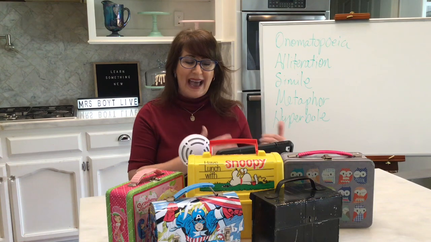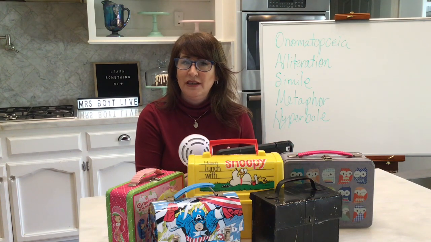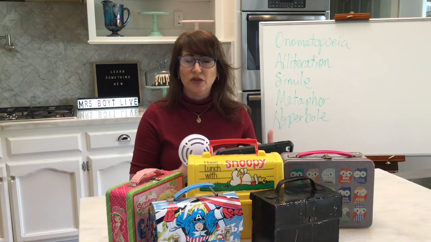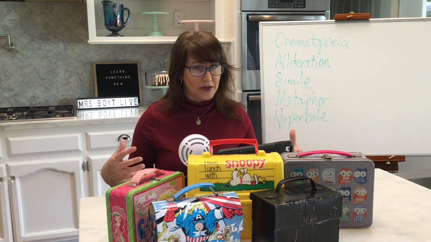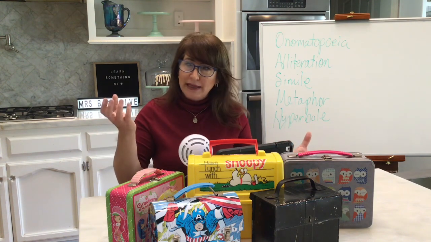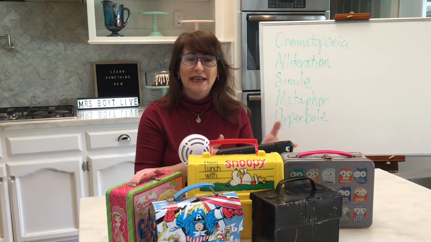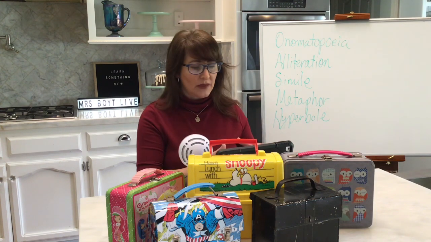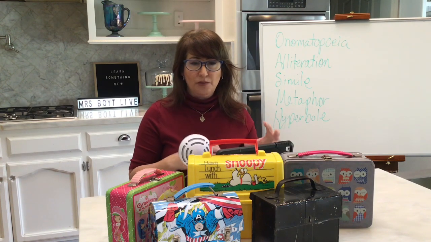Lucy's tummy was as content as a bear's before hibernation. So this gives you an idea comparing Lucy's full belly with a bear's full belly before it would go into hibernation. So we're comparing her belly to the bear's belly, but we're using the word like or as, and in this case we used as.